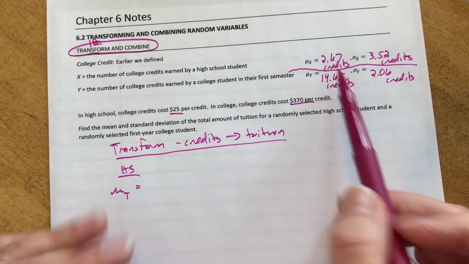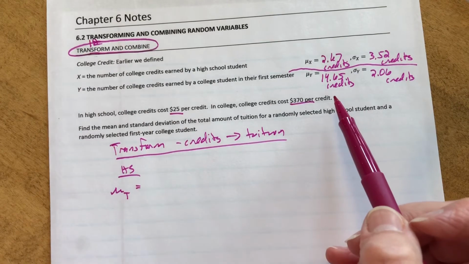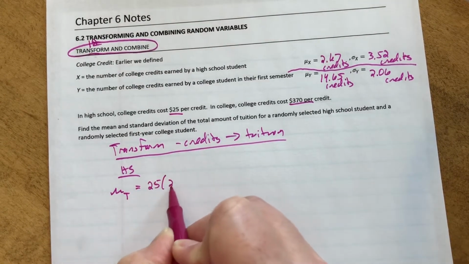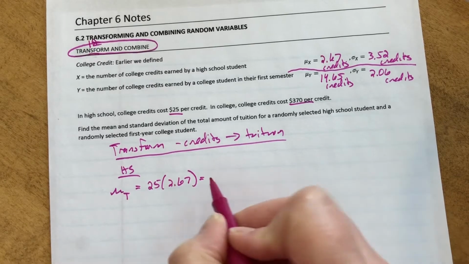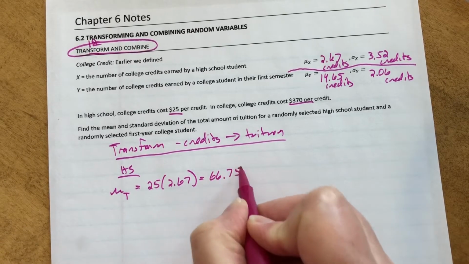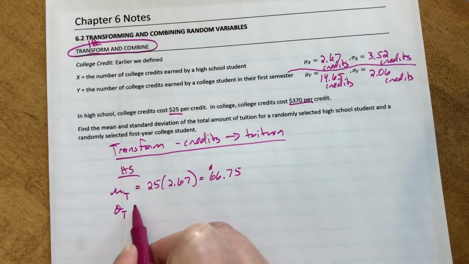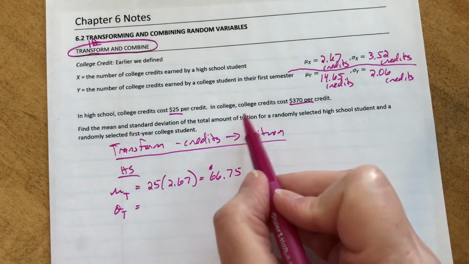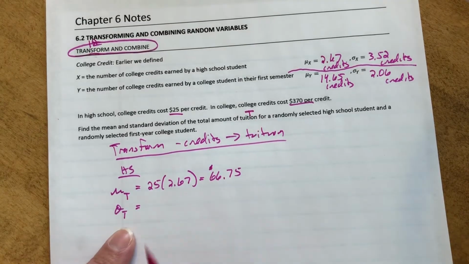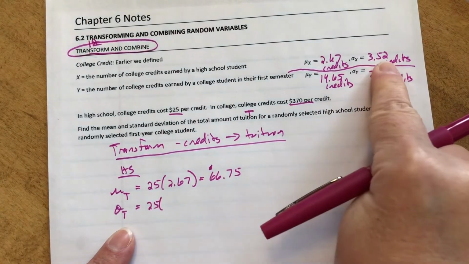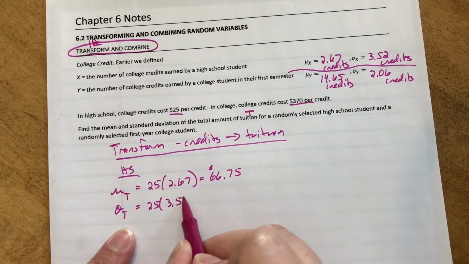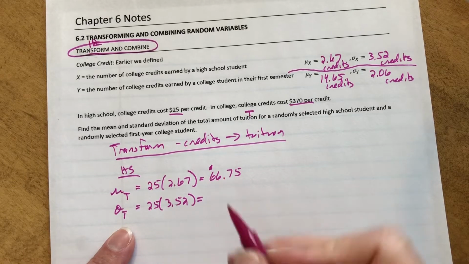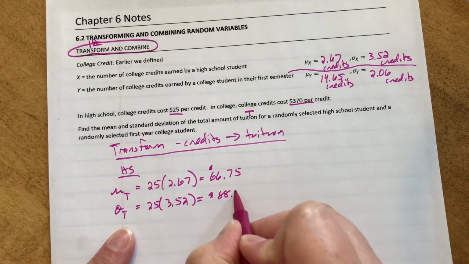Okay, it's just transformation. I took out the $10 service fee or $10 student fee. Okay, we're not going to worry about that. So 25 times the 2.67 credits, and we get about $66.75. Same thing with the standard deviation of the tuition. Okay, I'm going to put a T above tuition there. I would take 25 and multiply by the standard deviation for the high school students. So they're going to pay typically $66.75, and that's going to vary by about $88.